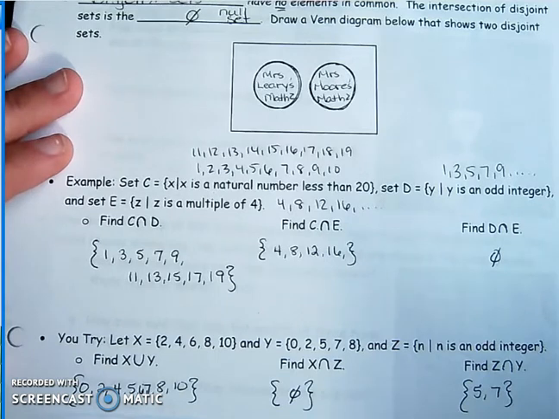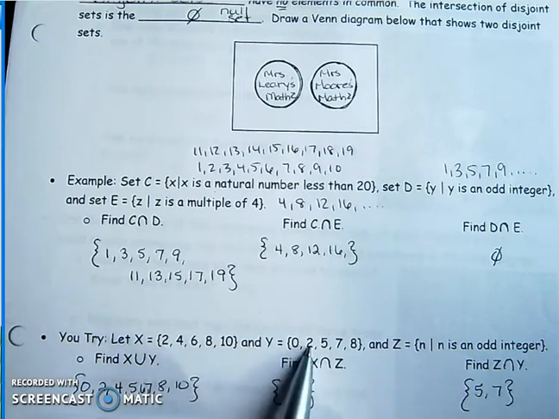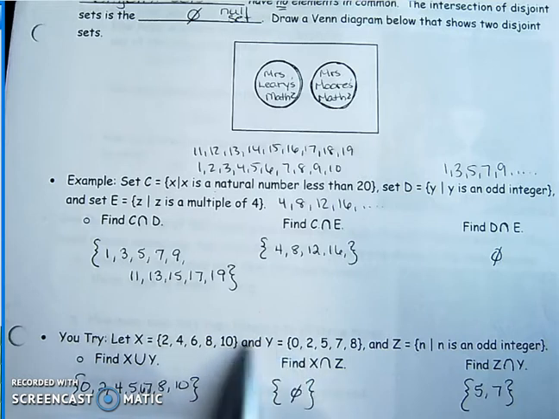In the first one, it asks you for X union Y. So if you notice, we switched up the symbol on you to see if you're paying attention. X union Y means all the numbers in X and all the numbers in Y. So 0 through 10, all those little numbers that they have, list them all out.